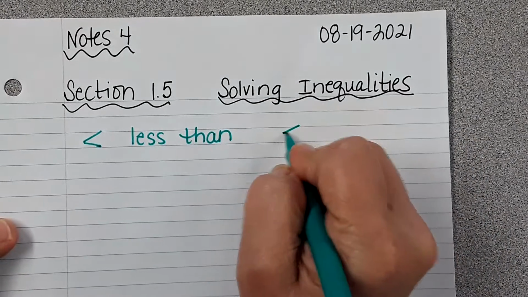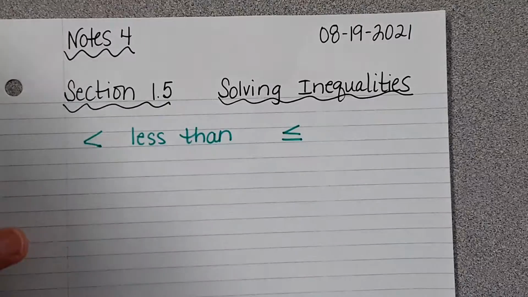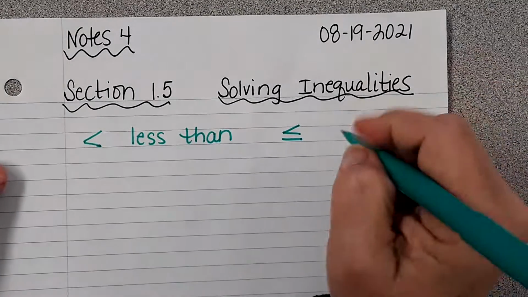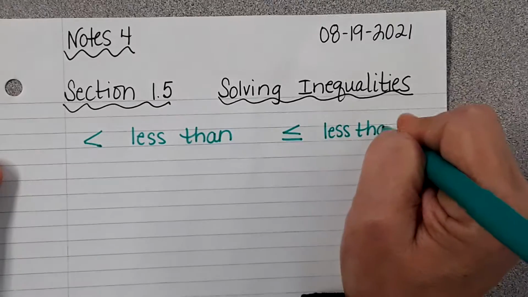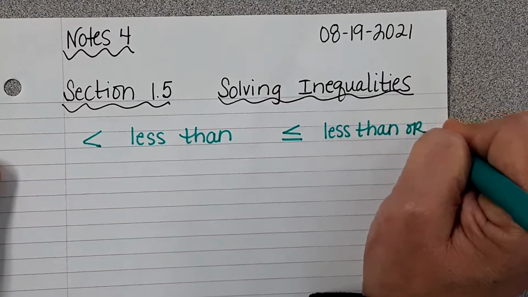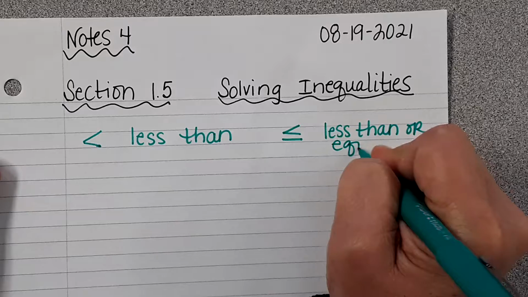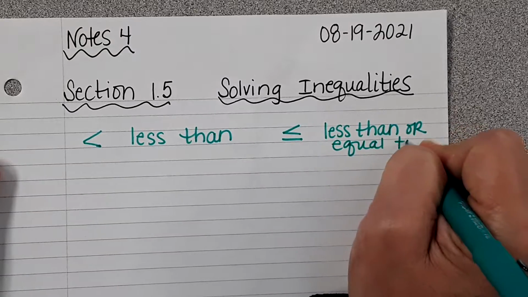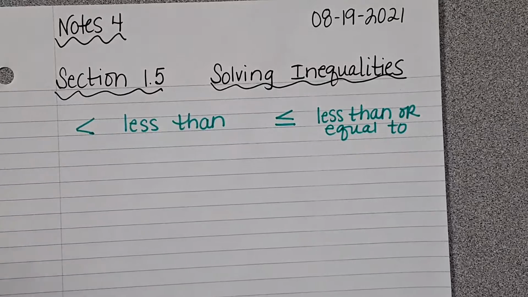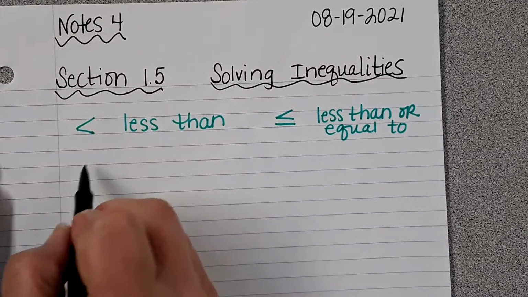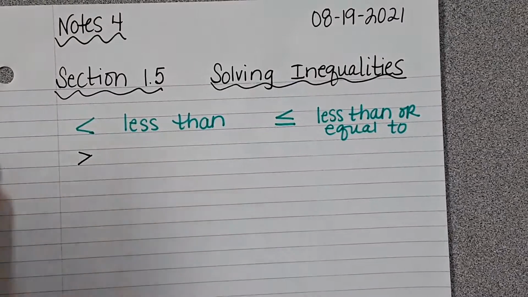What does this symbol mean? Okay. What does this mean?